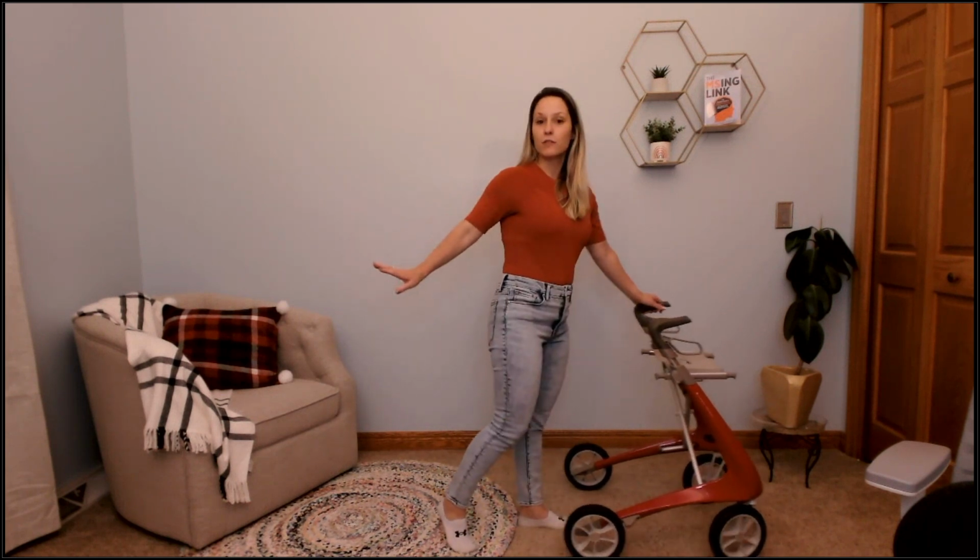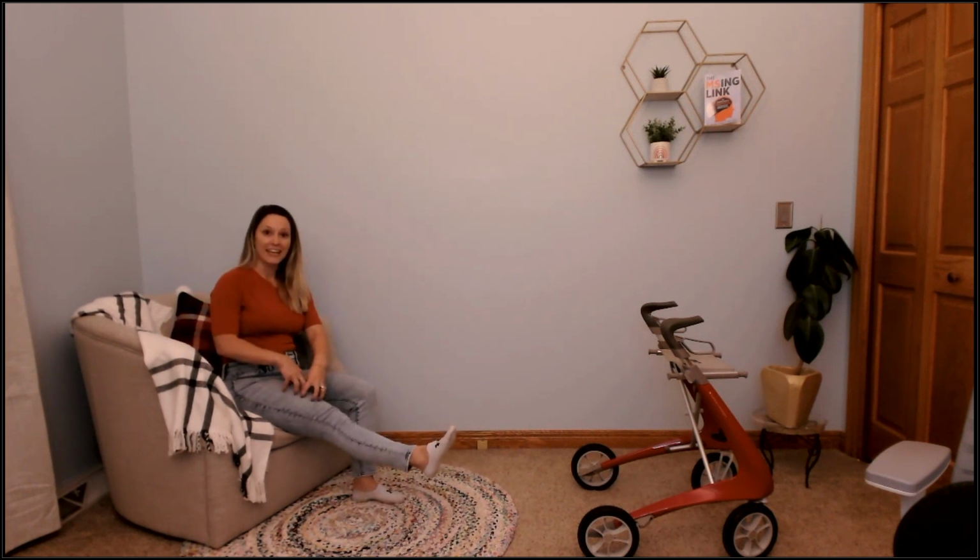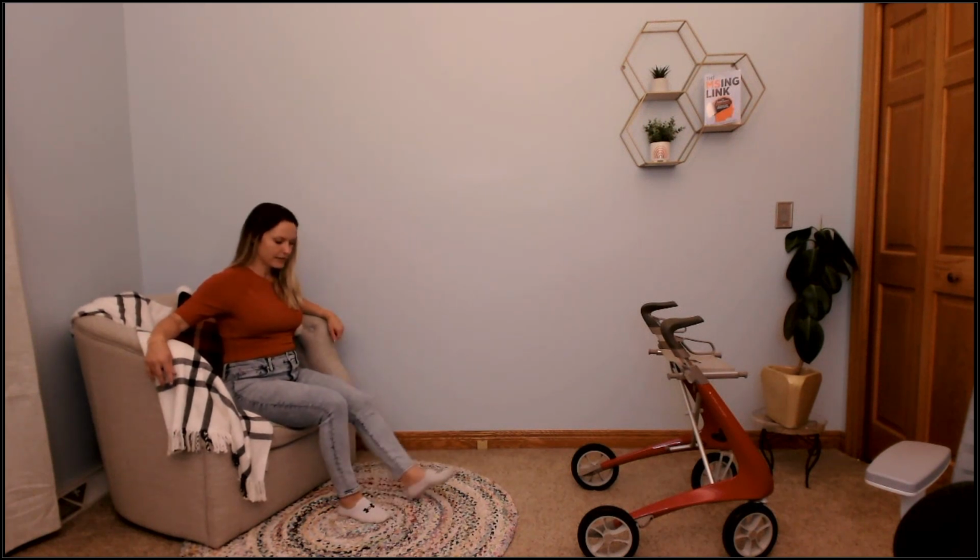When you're seated, it looks very different. When you're sitting, you're going to sit up tall and you're going to slowly straighten your knee and then relax and bring it back. And then you can do the other side. Slowly straighten and relax. That straightening is when you're strengthening your quadricep muscles. And back.